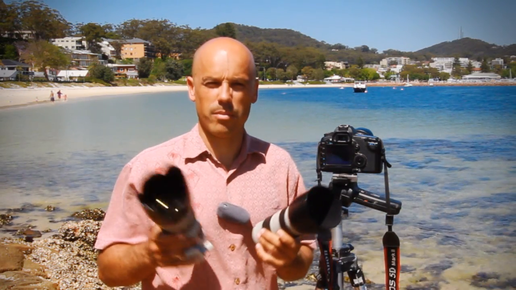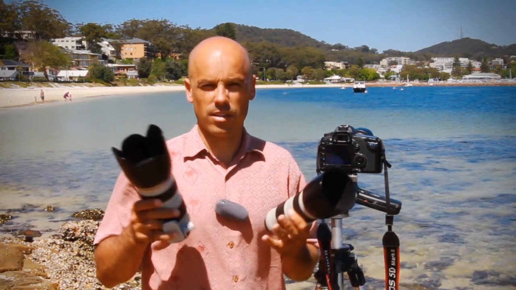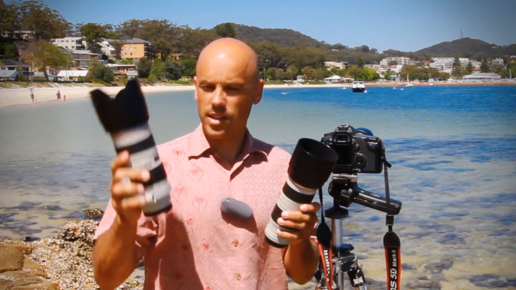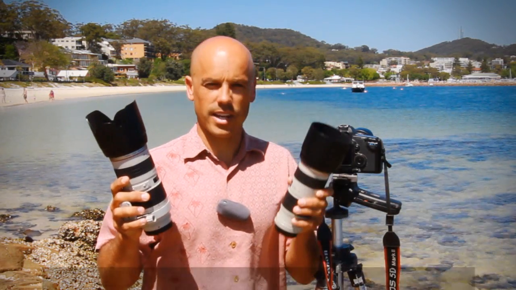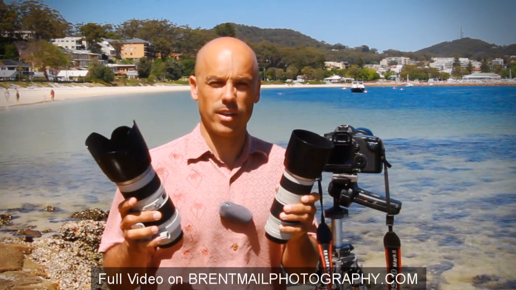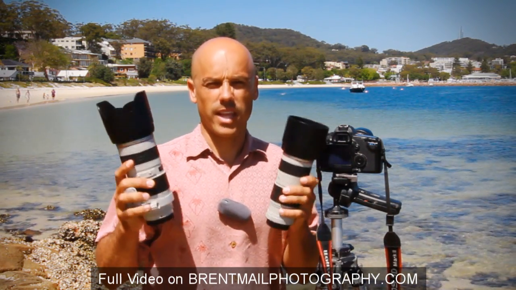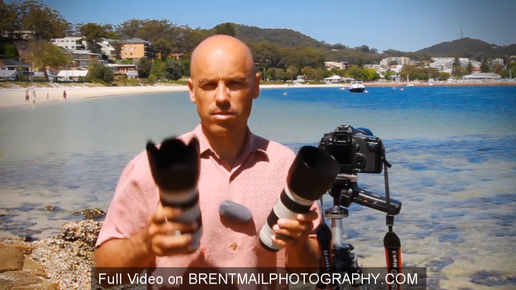So the lower the F number, the more expensive the lens, because it's got bigger glass and it's got a shallower depth of field. So when I'm photographing portraits, this lens is better than this lens because it has a shallower depth of field. So that's what the F number means on a lens. That's what you pay for.